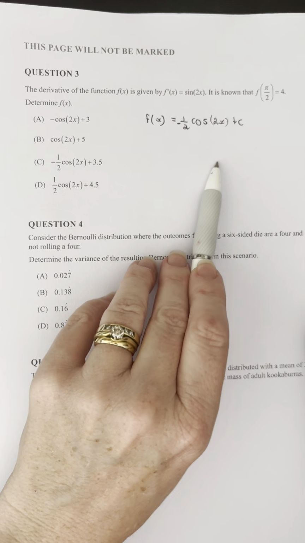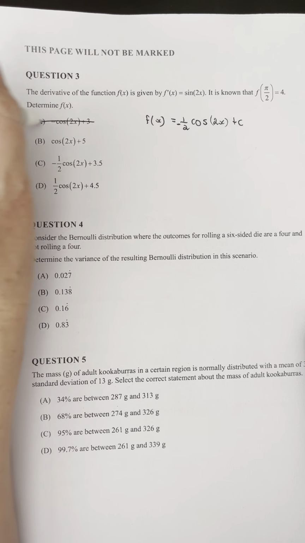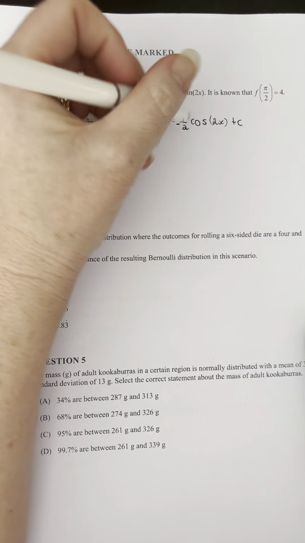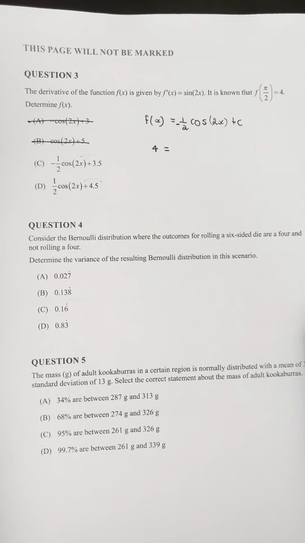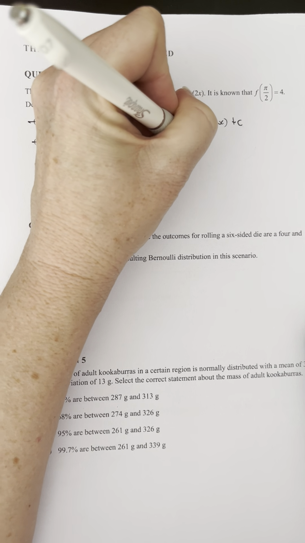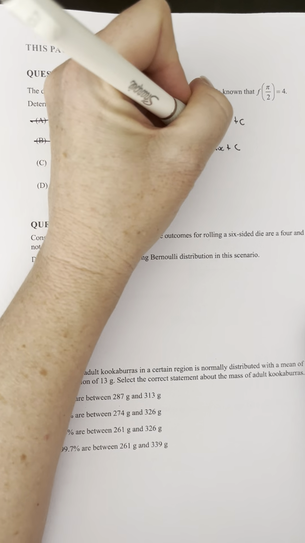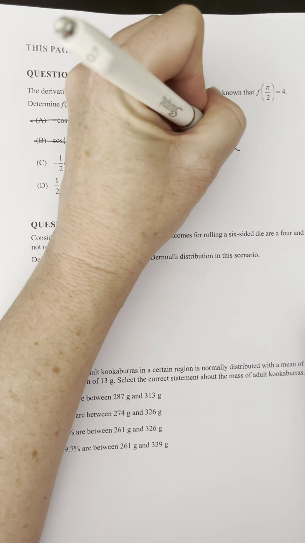But having this base part means we can already rule out A and B as the answers, and we're just finding out if it's going to be C or D and looking at the 3.5 or the 4.5. So then we're going to use this information here to solve for c. So we have 4 is equal to negative a half cos 2x plus c, and our x there is pi on 2.